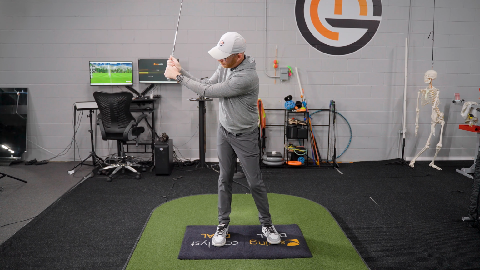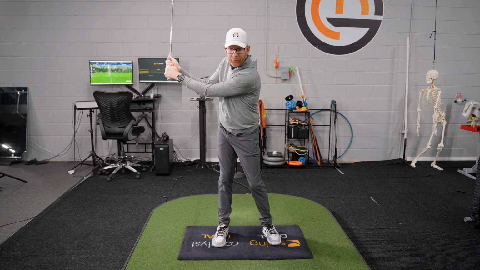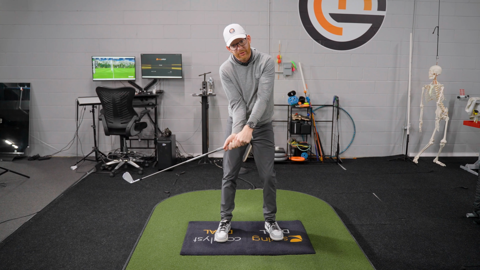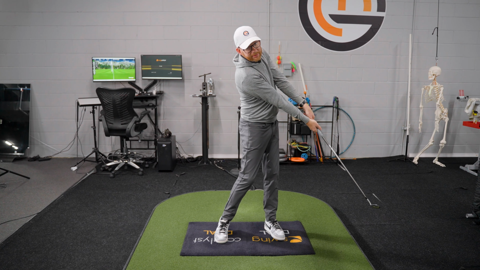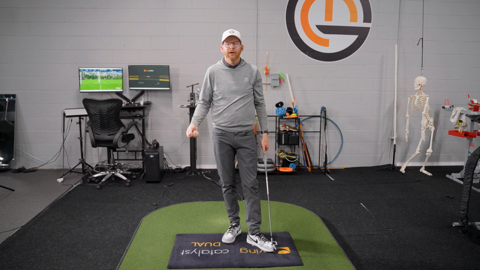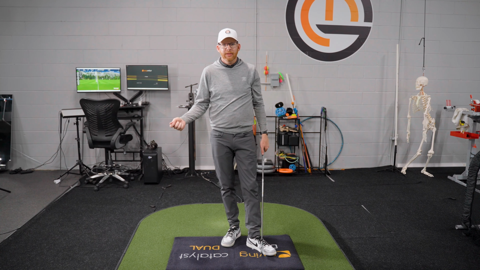And now I've got all the width with my hands. I've got all my width with my club head. And now, more importantly, I have time in the downswing to accelerate the club before needing to release it and to finish. That's really going to help a lot of our folks out there who struggle with losing the width in the golf swing.